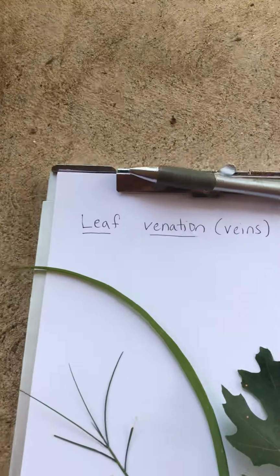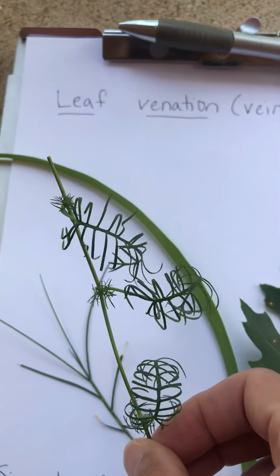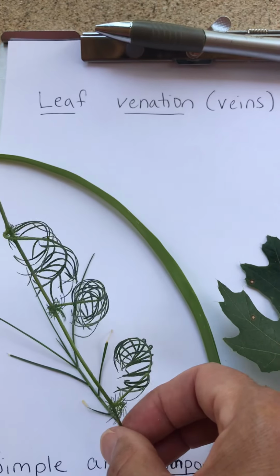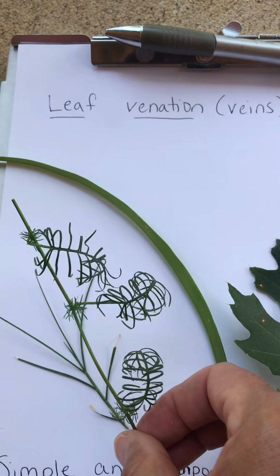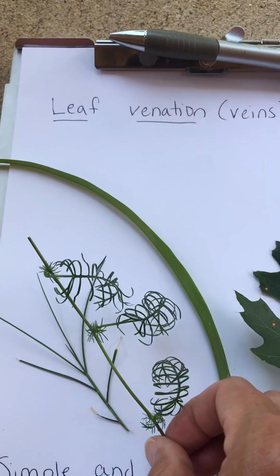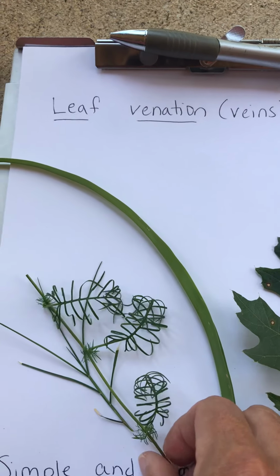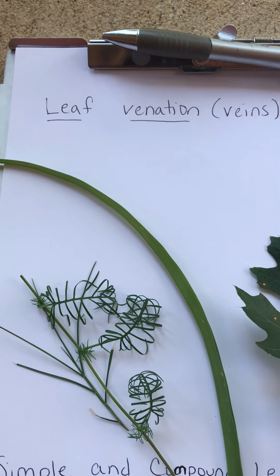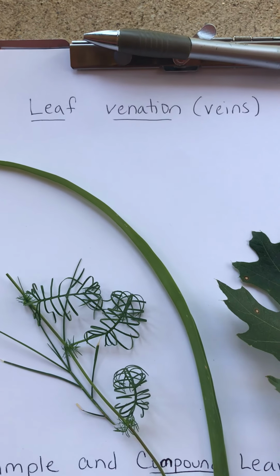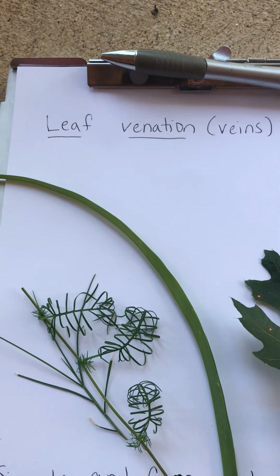Now this plant right here, if you could see that up close, that's also a monocot because it's got parallel venation. And so we'll talk about more of the characteristics of monocot and dicot, but that's just your starting point, and that talks about the leaf veins.